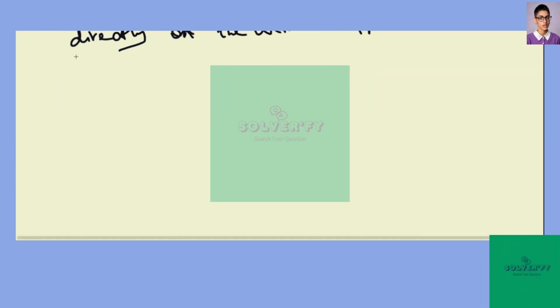Now that's just the first part of the question. The second question says, using the high-low method, determine the cost function for each cost.